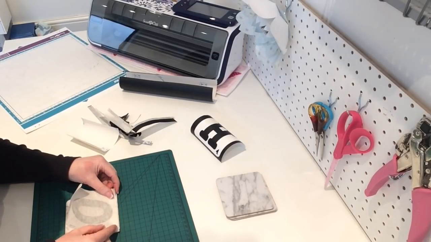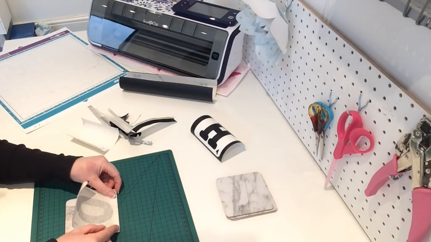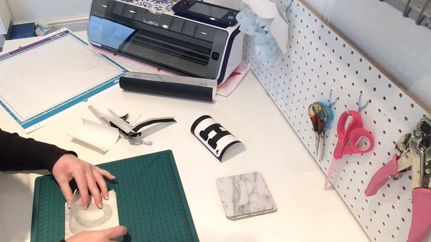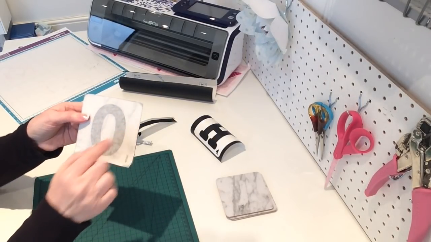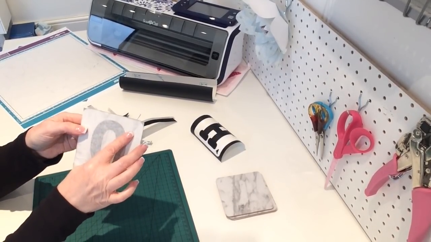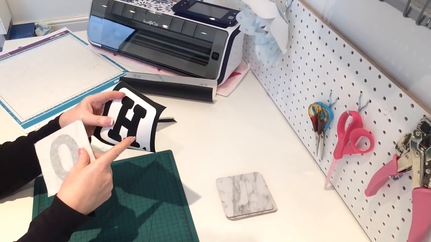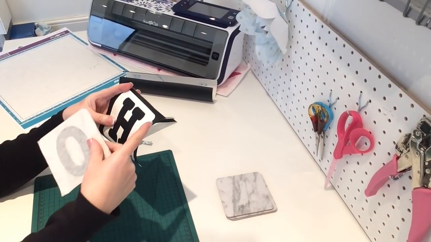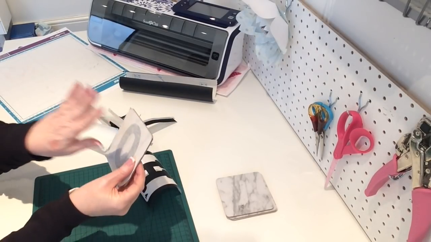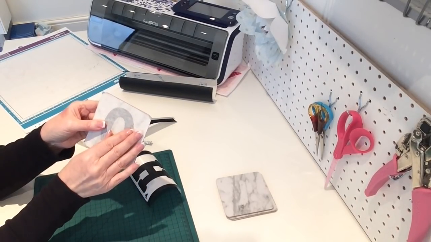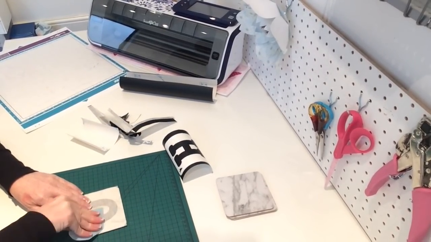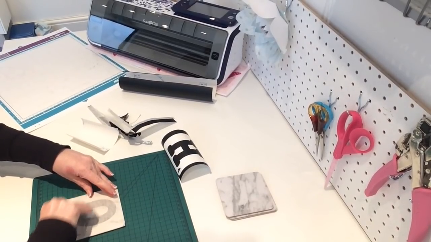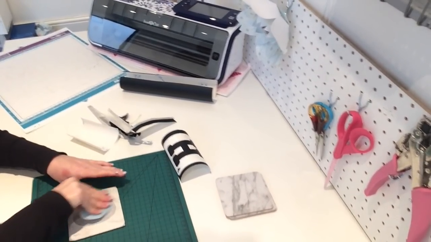And if I line the edges up, like so, I can use this same piece of transfer tape for my next letter, and then I don't need to worry about cutting the outer away because this letter will then be fixed on the transfer tape in the right place, and then I can just keep doing it for all 4 letters. So I hope that makes sense. I'll do another letter in a minute and then hopefully you'll see what I mean.